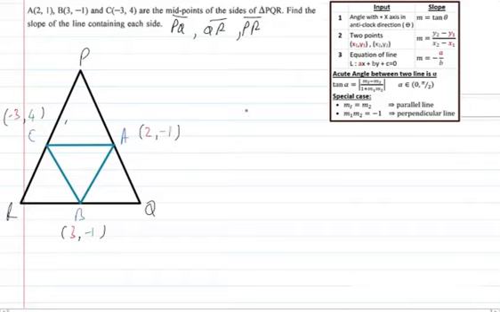Now here, using the properties, or we can say the geometry of the triangle, we will come to know that PQ is parallel to line CB. Similarly, QR is parallel to AC and PR is parallel to line AB, right?